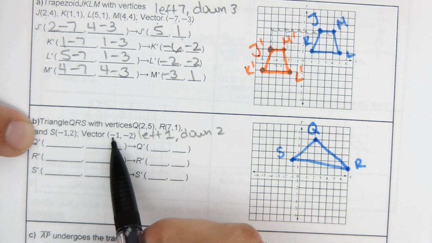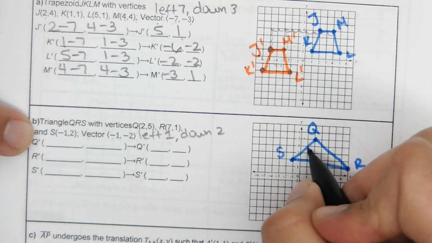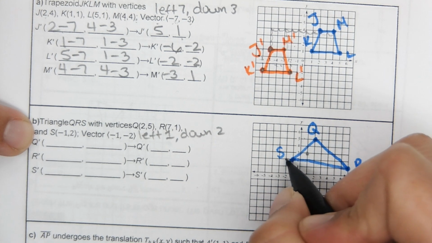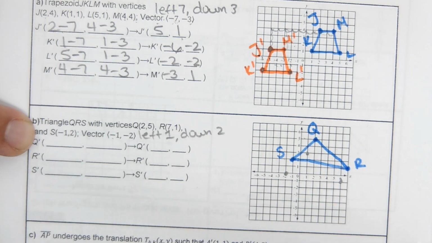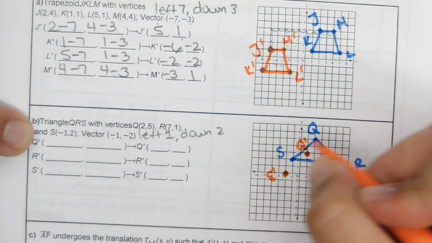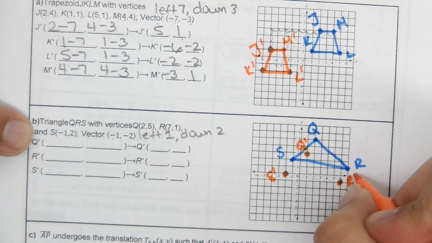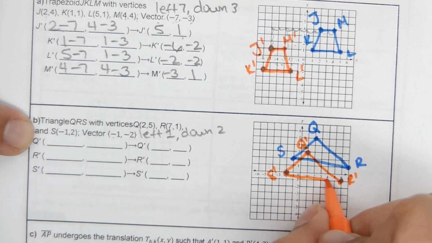And then, because of the vector instructions, I'm going to move each point left 1, down 2. Get Q prime, S prime, R prime, and then connect the dots. And this is my new translated shape.